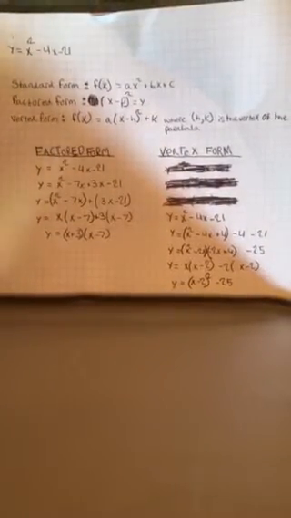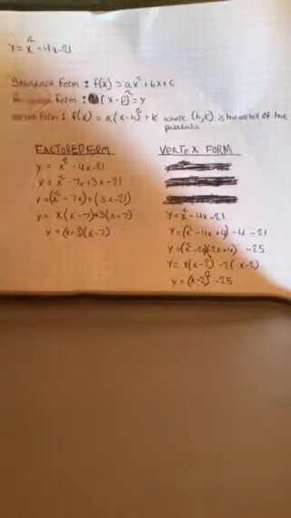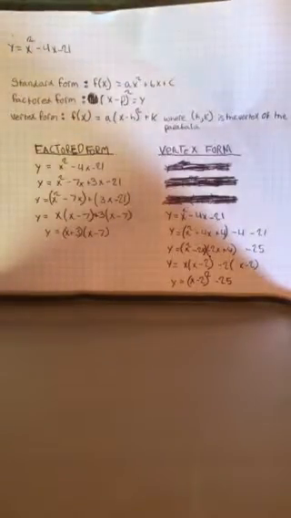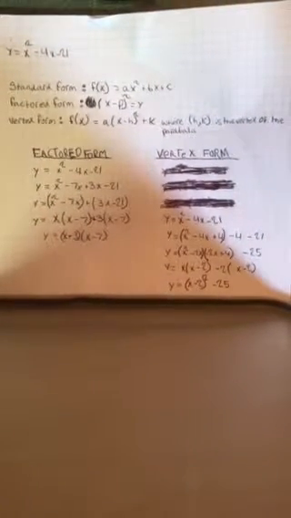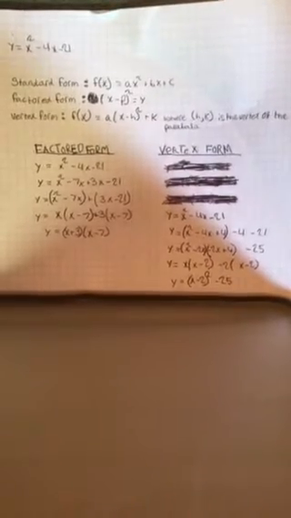So let's get started. Our equation that we will be working with is y equals x squared minus 4x minus 21. The question being asked is, for the given form of the quadratic equation, describe how to create the other two equivalent forms that we have studied.